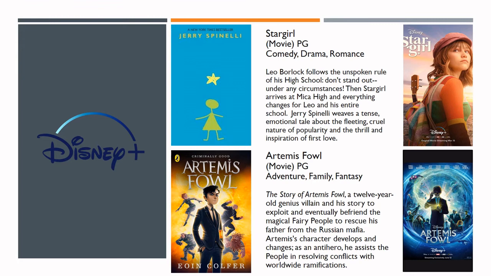Next, we have Artemis Fowl by Eoin Colfer. This story follows the main character and anti-hero, Artemis, through a world of fantasy, fairies, magic, and advanced technology. Part of a multi-book series, Artemis will be forced to become the hero from his original role as master villain.